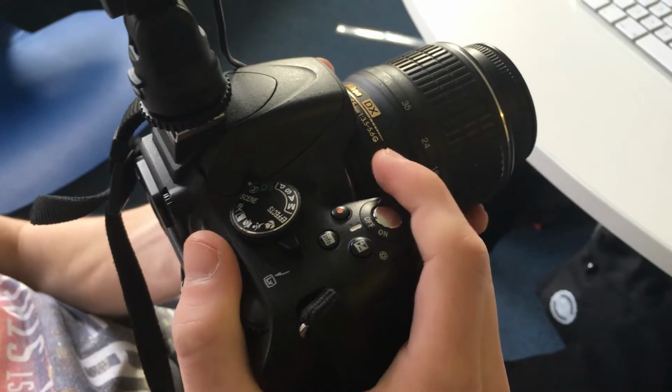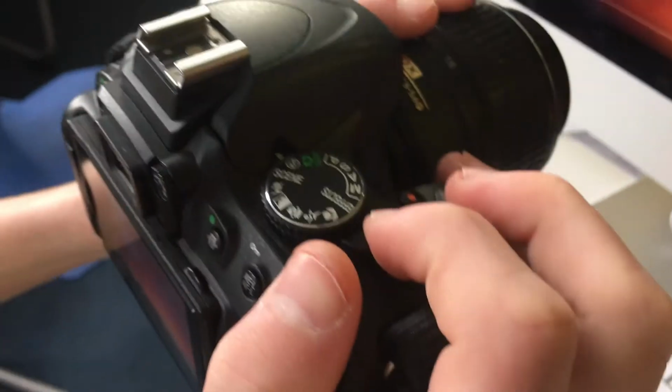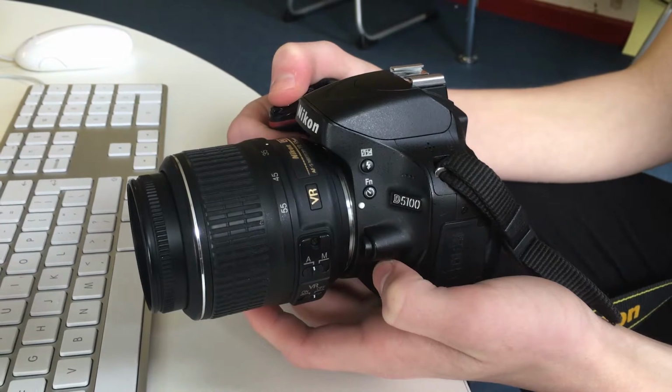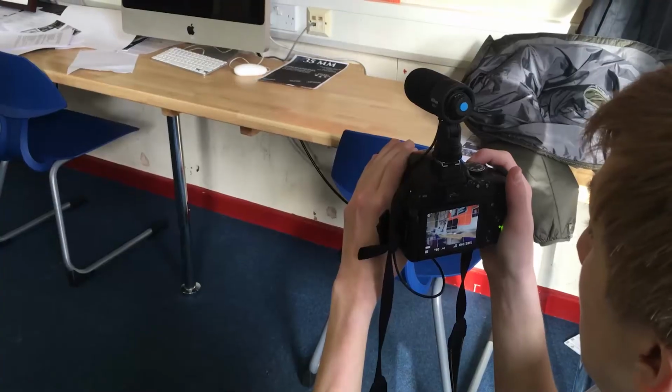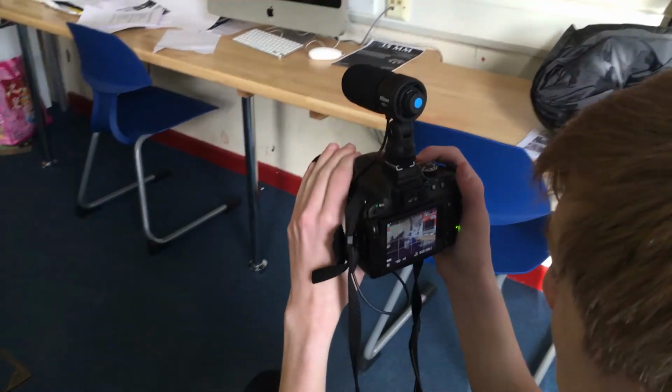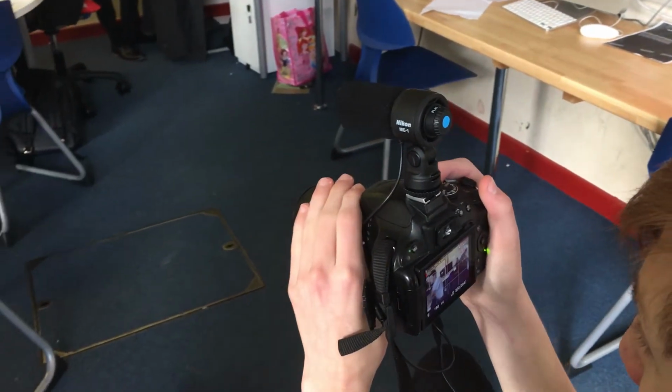DSLRs. We decided to use a DSLR camera as it gives you more control over what you're filming and the quality is superior compared to using a standard camera or phone. Over the time that we spent recording, we learnt the difference between autofocus and manual focus and how to use them both effectively.